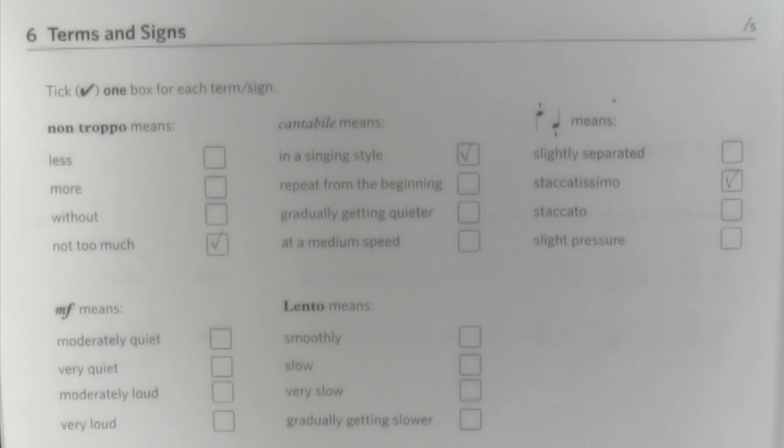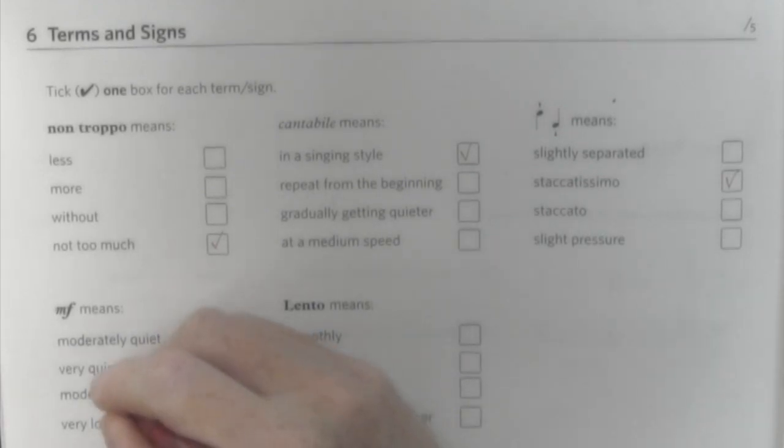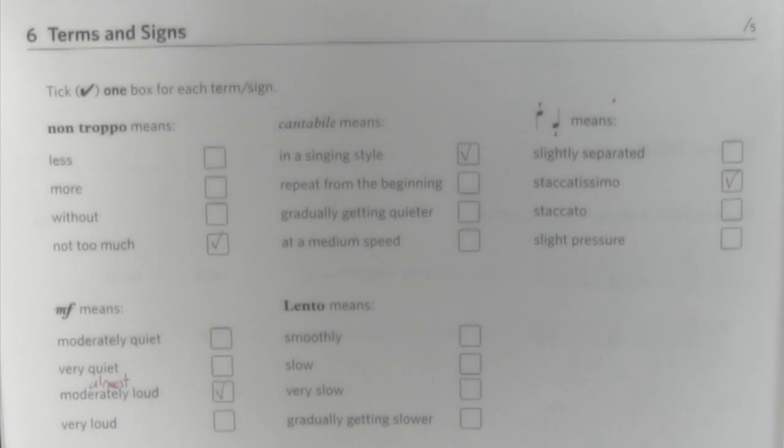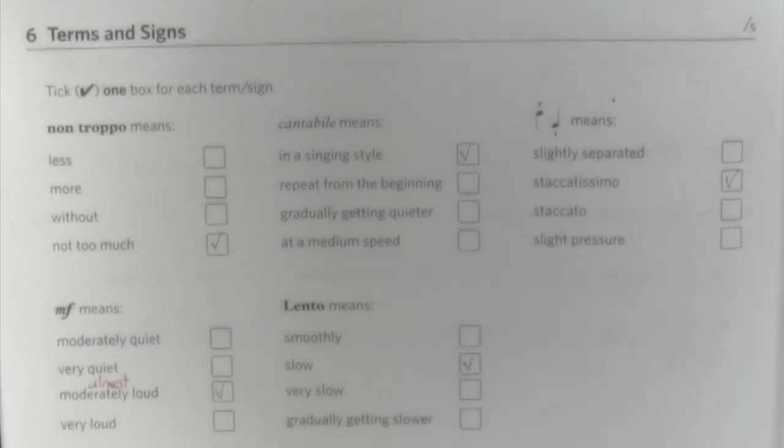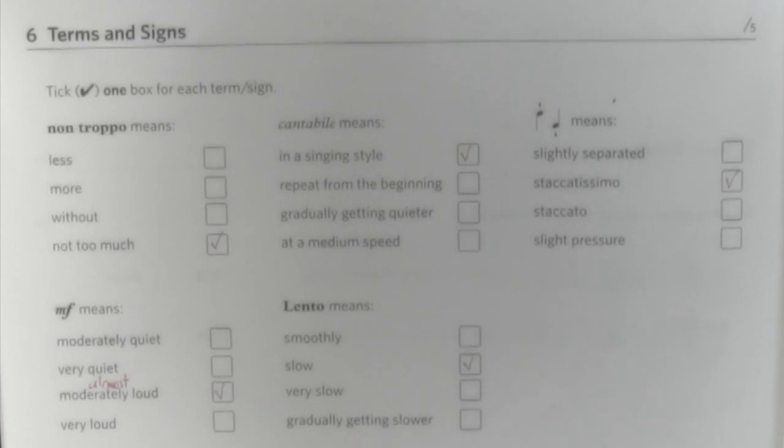Now, moderately loud. Well, it's almost loud. Lento, slow. Lento, slow. Were your answers also the same? Let me know it in the comment below.